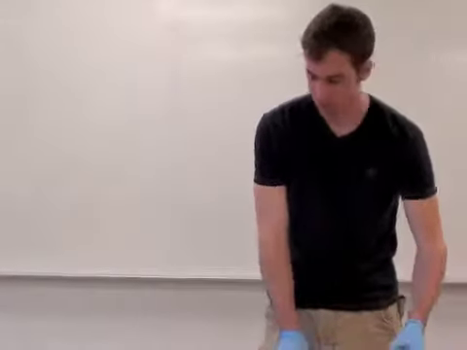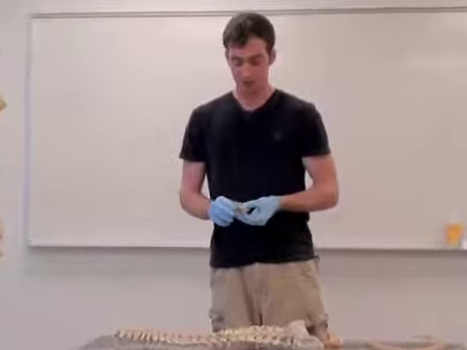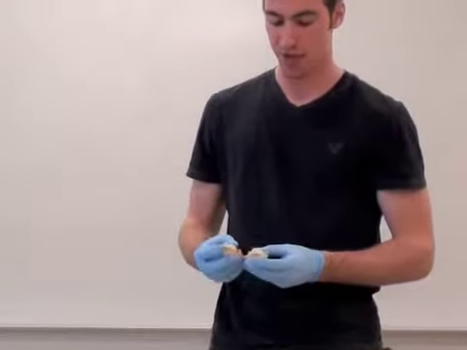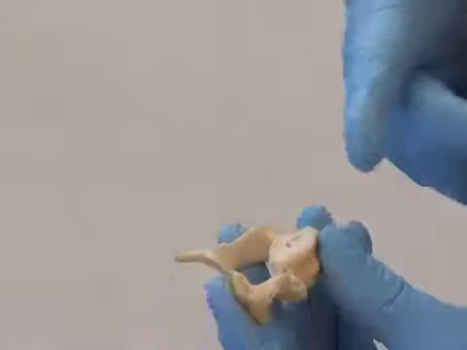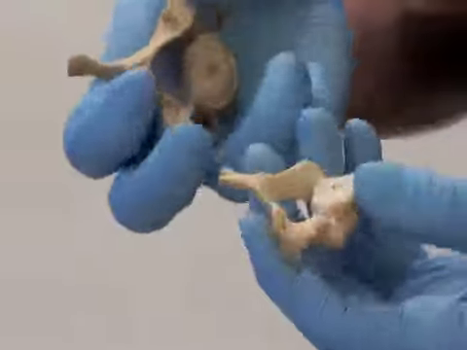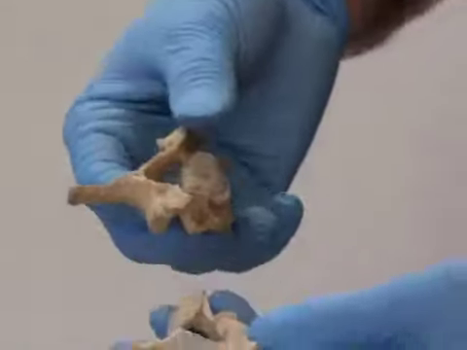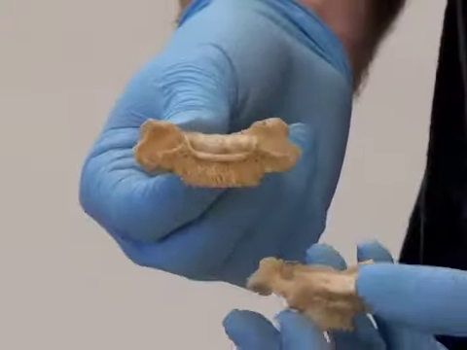We'll start off most superiorly, the cervical vertebra. There's 7 of these. And here are 2 examples of your cervical vertebra. If you look at these again, anterior, posterior, flip them around, right? There's 2 telltale features.